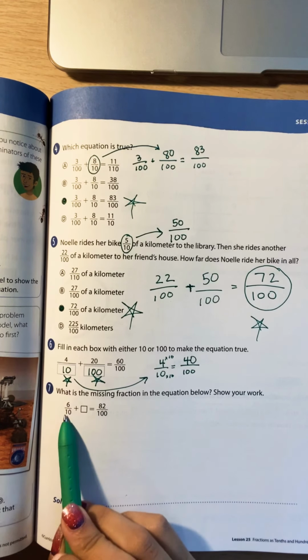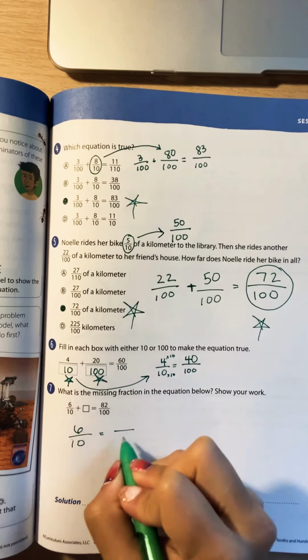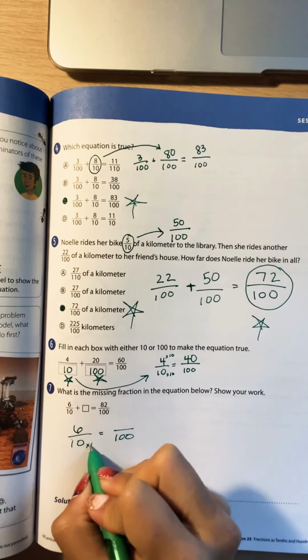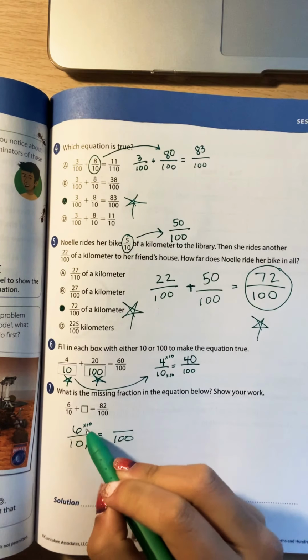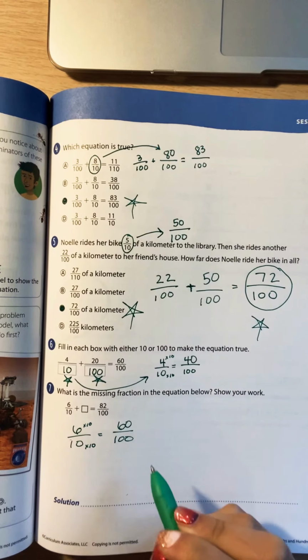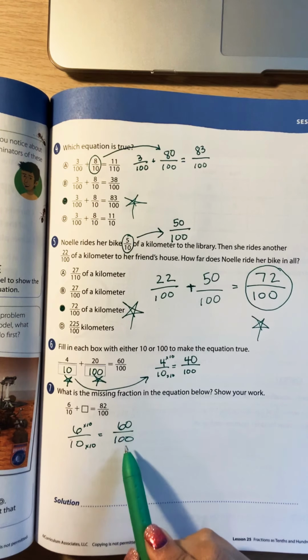So 6/10 equals how many hundredths? Multiply by 10 for my denominators, I need to do the same for my numerators. 6 times 10 is 60.